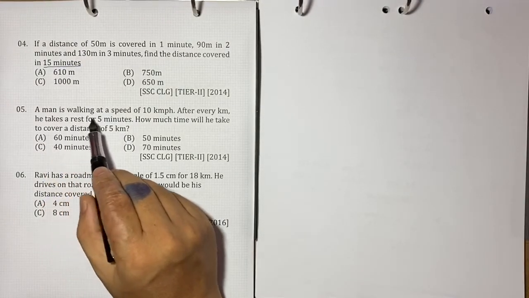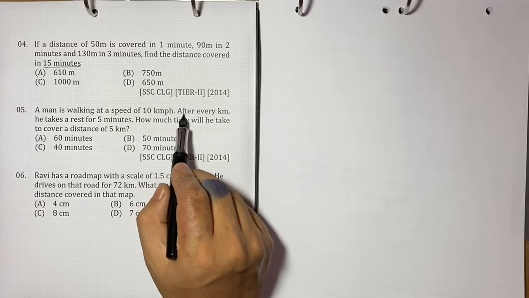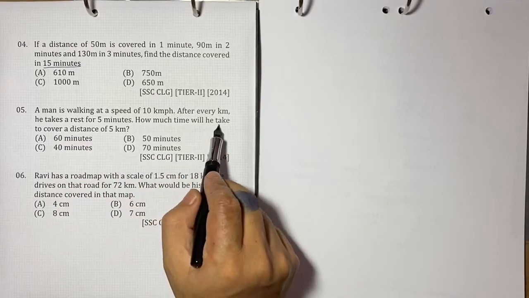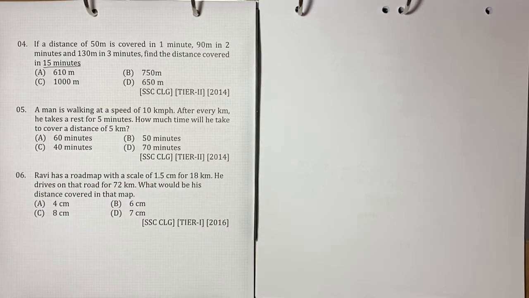A man is walking at a speed of 10 km per hour. After every kilometer, he takes a rest for 5 minutes. How much time will he take to cover a distance of 5 km?